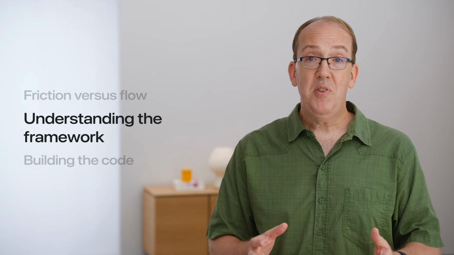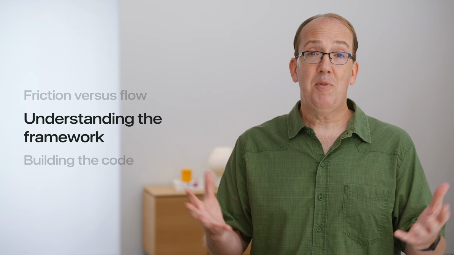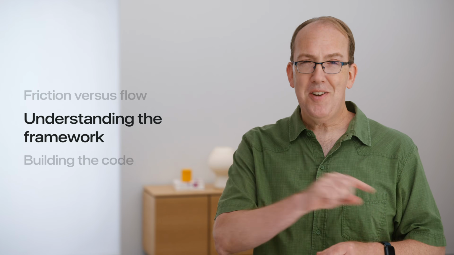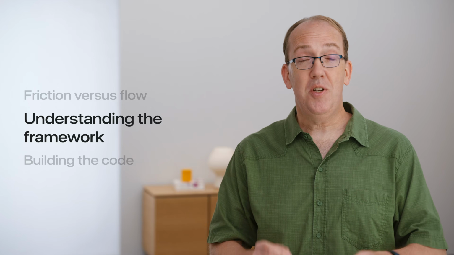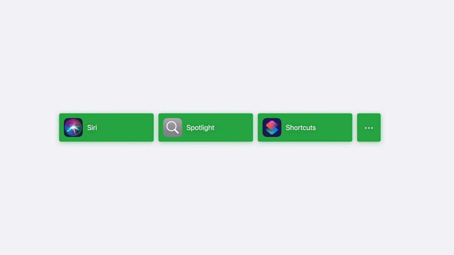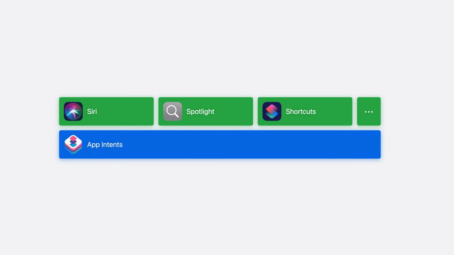At this point, you might be saying, "This sounds great. I want my app to flow. What do I do?" Glad you asked. The answer is you adopt app intents. And you say, "Wait, what? I thought we were talking about Siri and Control Center and all those other cool features?" And I say, "We are." Allow me to explain. App intents is not a feature in itself. It's a common foundation for building features.